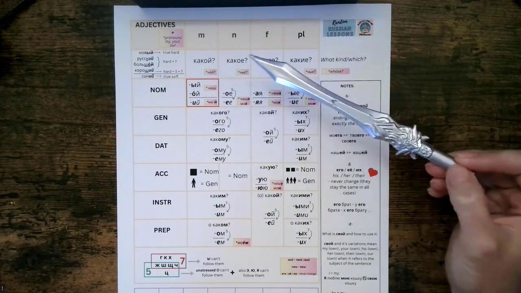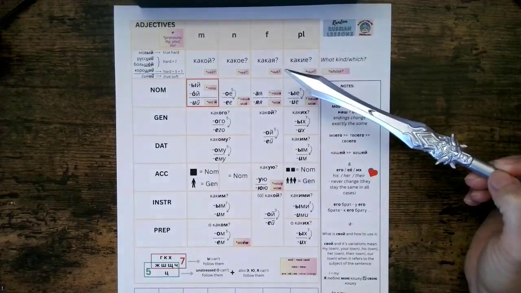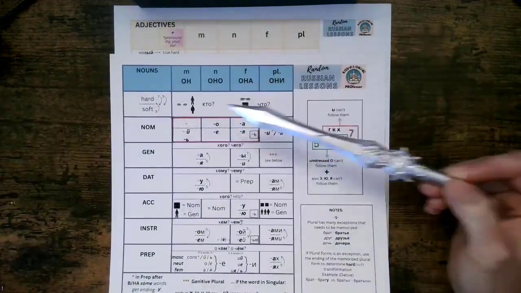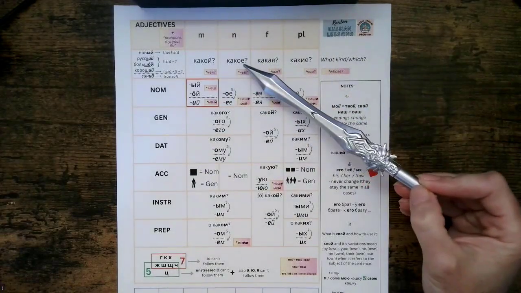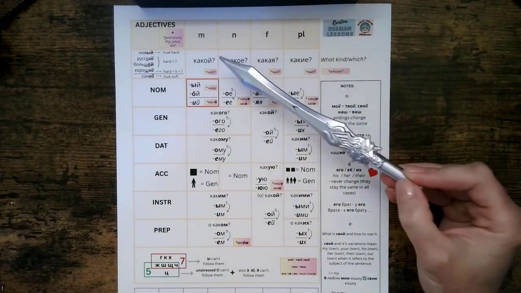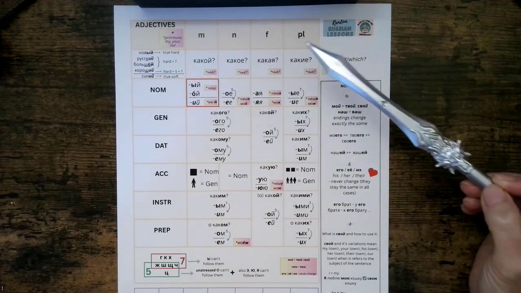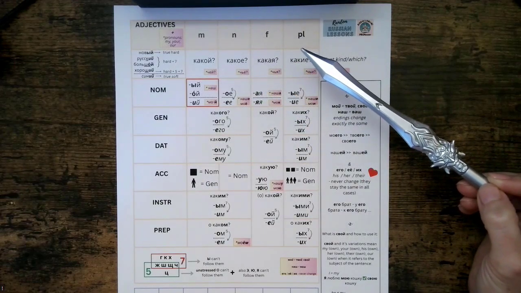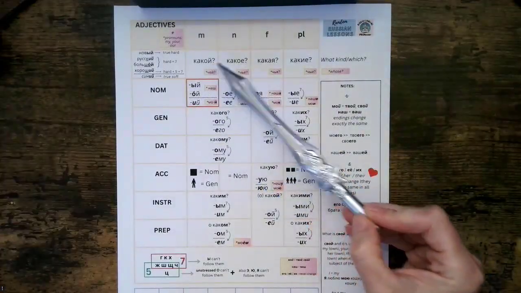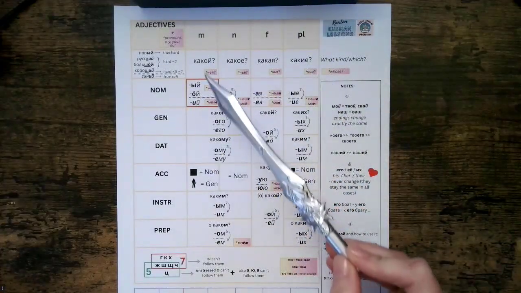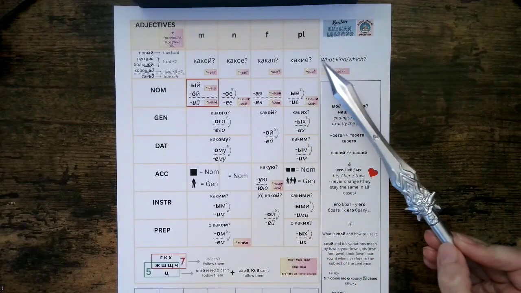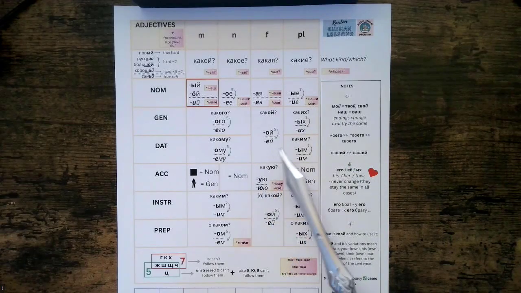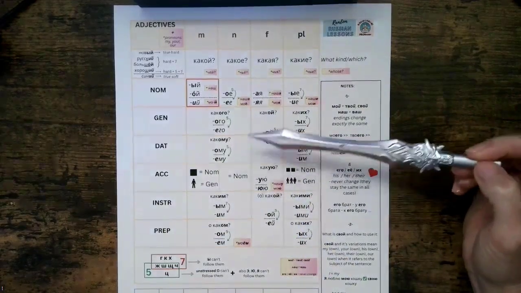So here we have question words that go with the adjectives. Remember, with the nouns, we had кто and что, who and what. And for adjectives, we use what kind or which: какой, какое, какая, какие. That goes with masculine, neuter, feminine, plural. And they will also change in different cases. So for nominative, we use the default ones. And for genitive, какой and какое change to какого. Какая changes to какой, какие to каких. As you can see, you see them for every case and gender depending on where it falls.